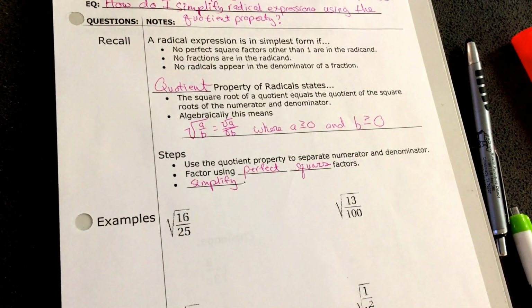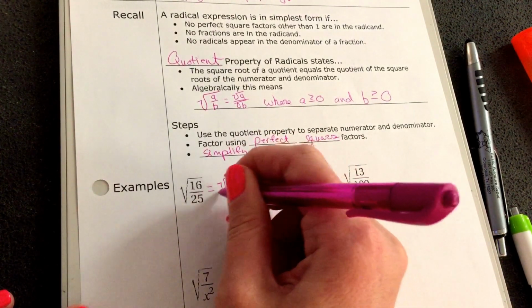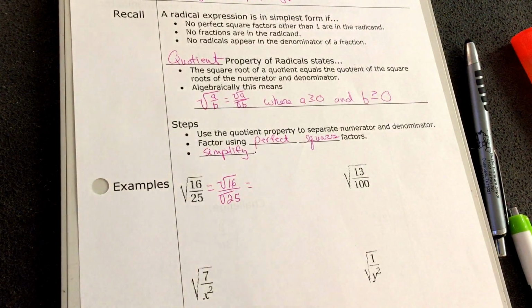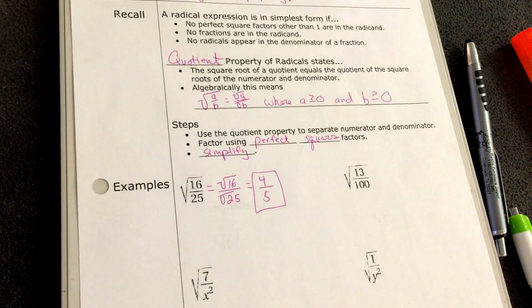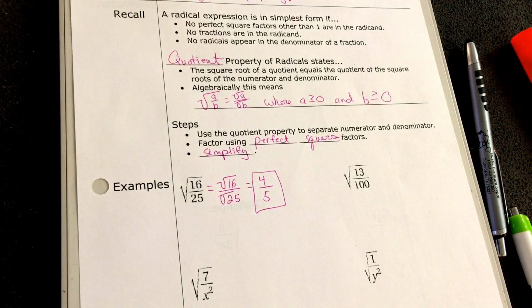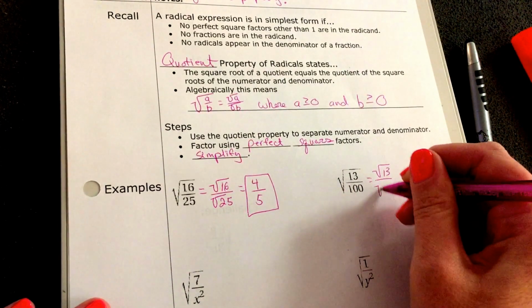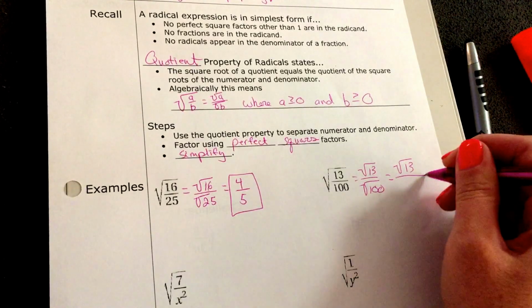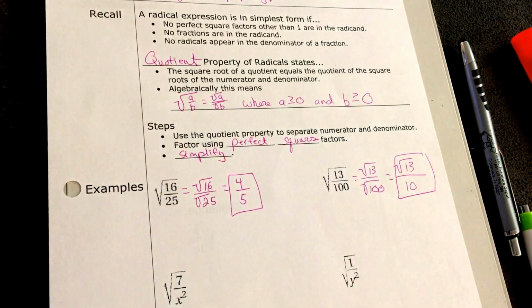Okay, so let's look at the first couple here. So let's separate this out with the quotient property. The square root of 16 over the square root of 25. What is the square root of 16? 4. Square root of 25? 5. You're done. Okay, next one. We're going to separate out as the square root of 13 over the square root of 100. Can I do anything with the square root of 13? No, it's a prime number. So we're going to leave it as the square root of 13 over, what's the square root of 100? 10. Square root of 13 over 10.